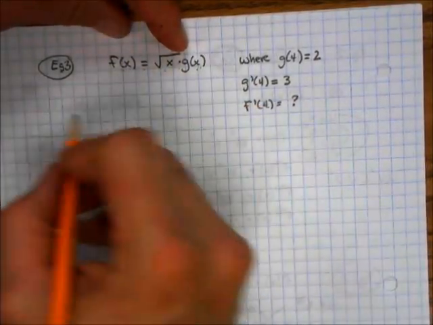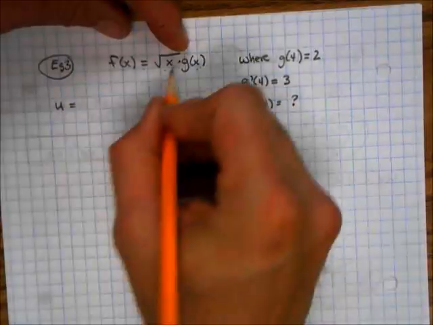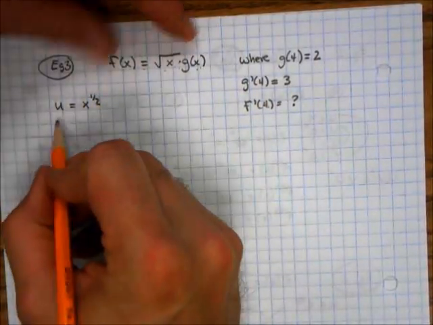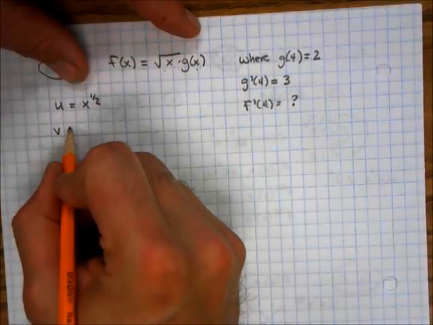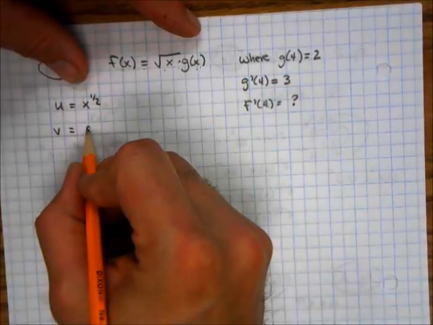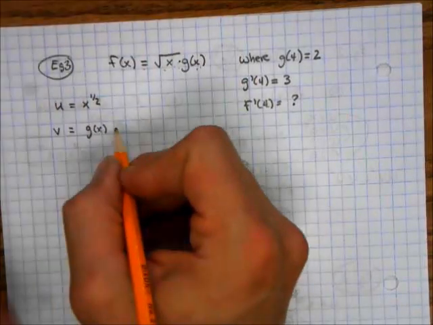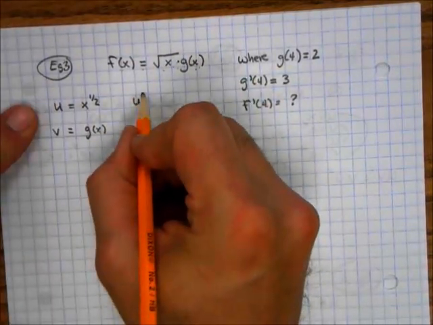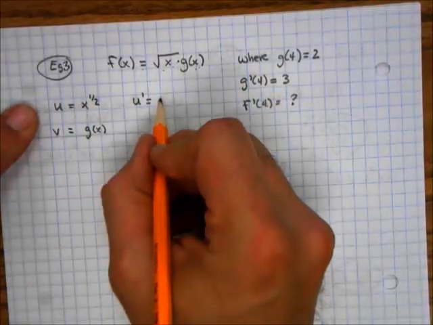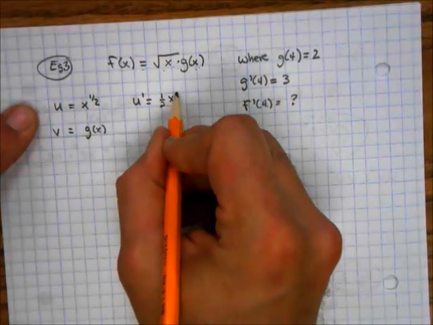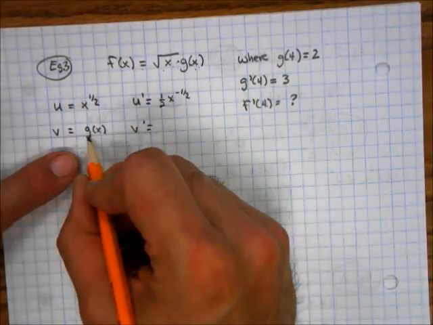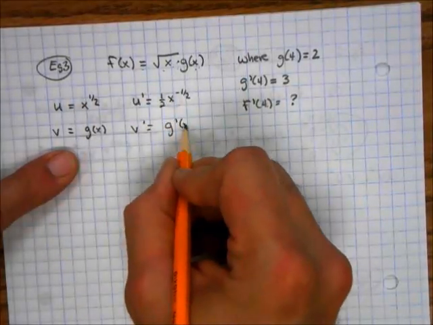So what I'm going to do is I'm going to say my u is x to the 1/2 power. My v is g of x. So you don't even know what g of x is. You just know that's your v, right? So your u prime is 1/2 x to the negative 1/2 power. And my v prime, since I don't know what it is, it's just g prime of x.